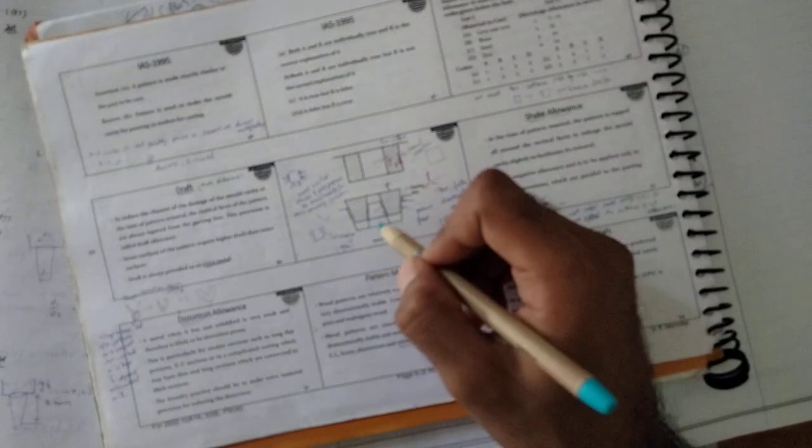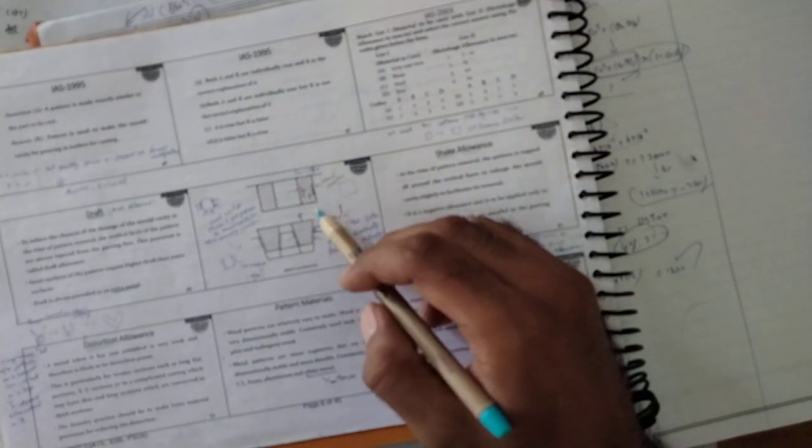The inner surface of the pattern requires higher draft than the outer surface. Okay, the inner surface needs a higher draft than the outer surface. So draft needs extra material. Here a lot of friction occurs, but with draft the friction will be much lesser. And at last we will machine this side and this side.